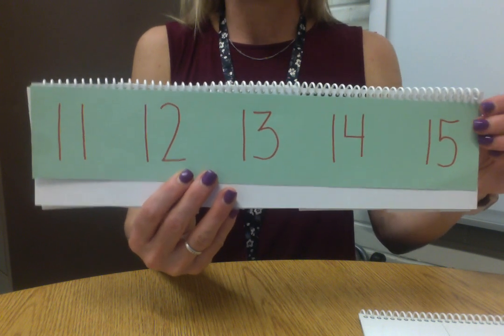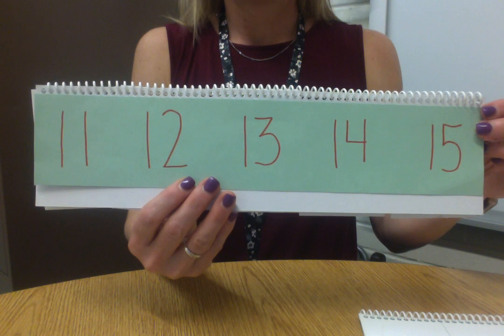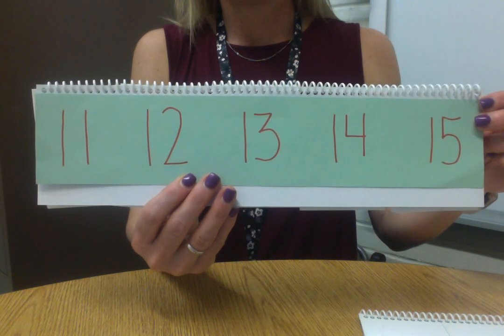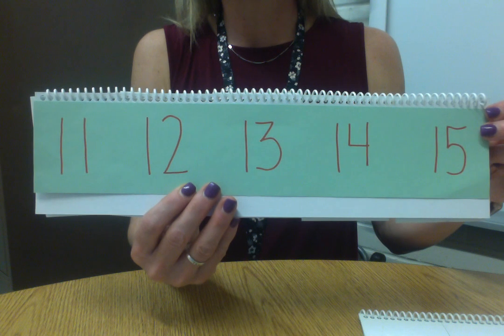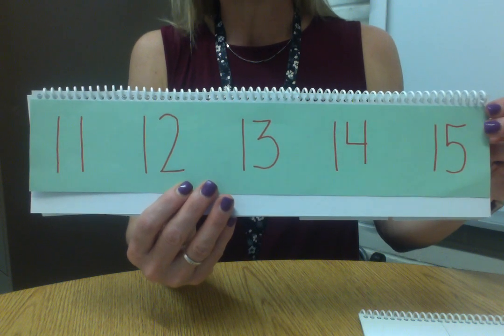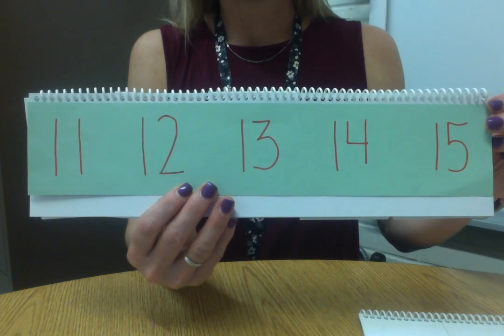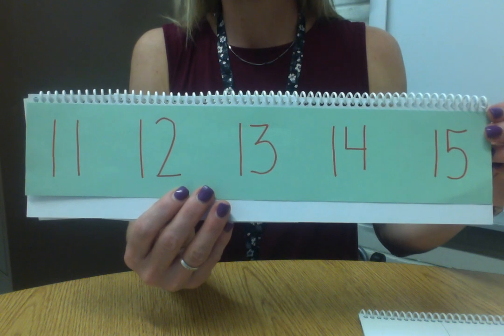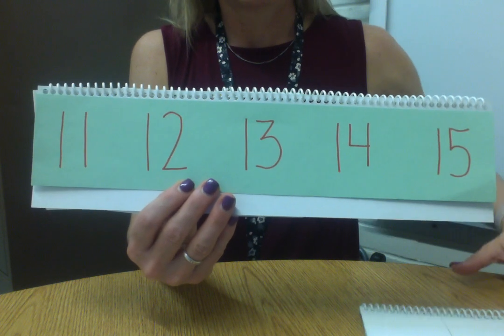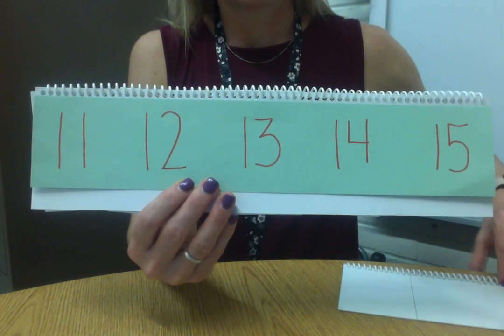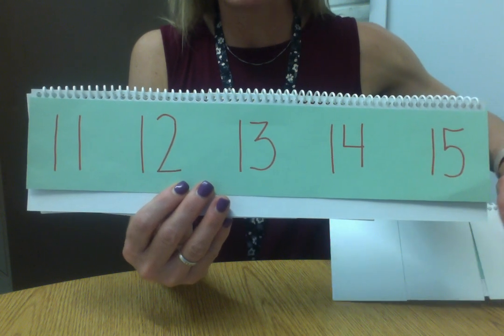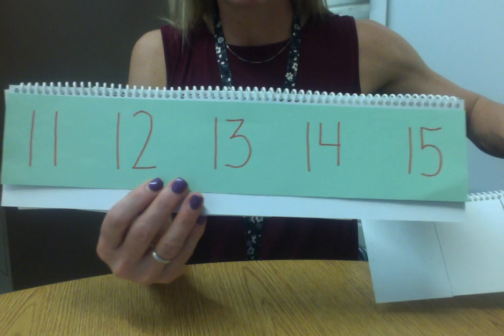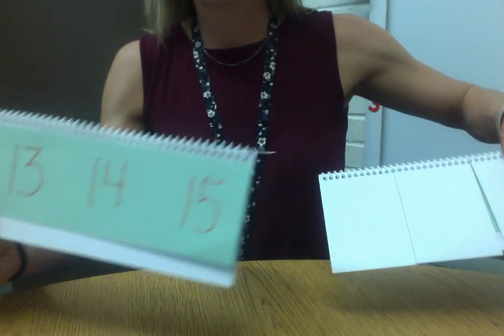Do you notice any patterns? What do you notice on the front side of all of those numbers? Take a look at the back side. Can you find any patterns there? Okay, I have to put this one down because I don't have enough hands or space to hold them both. But remember, we were at 15.